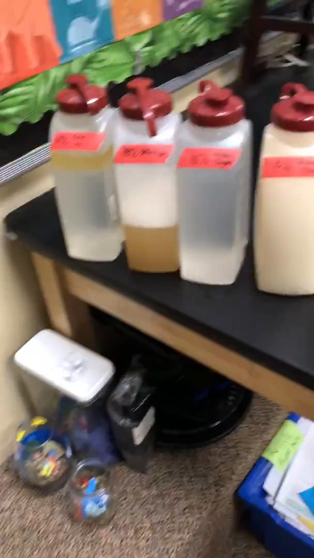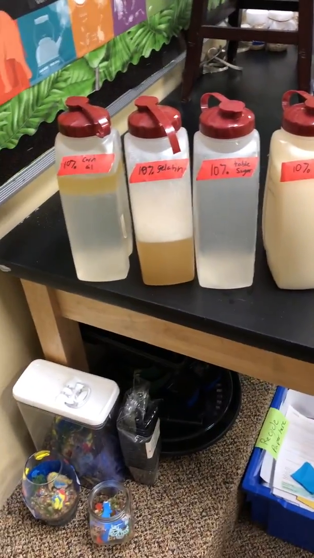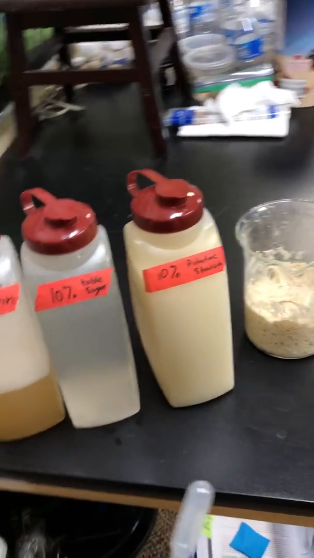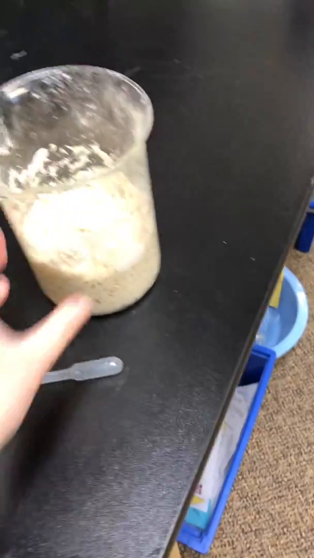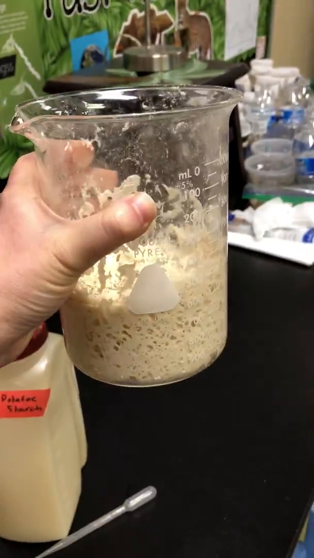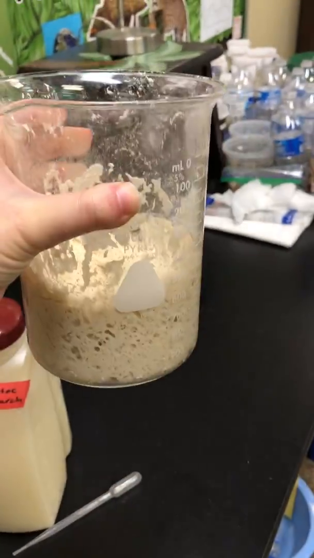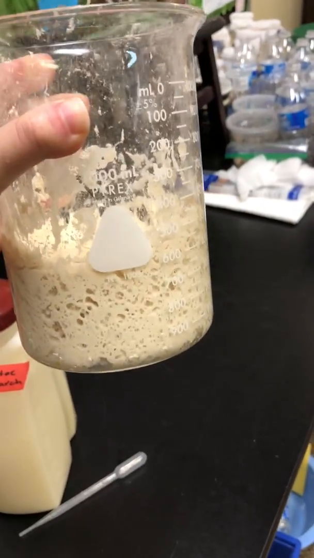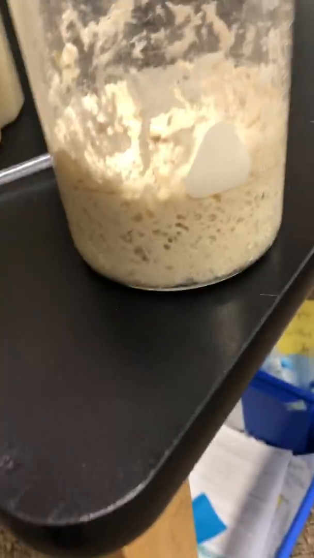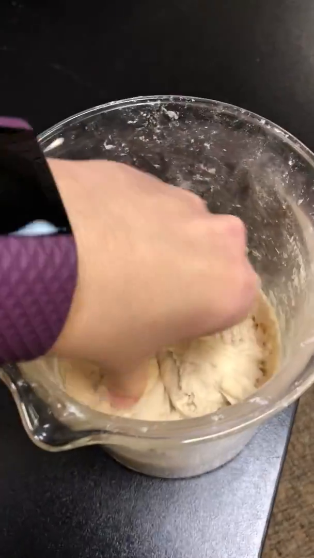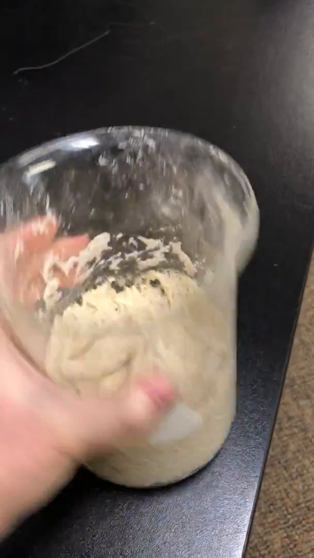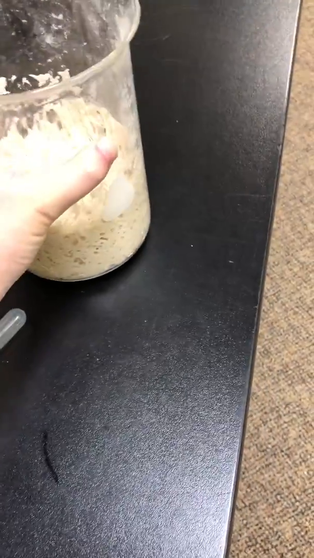So over here I have my stock solutions. Basically, I've mixed 10% of the different possible food types you can feed your yeast. And we also have the dough. So again, this is what it looks like when the yeast has been eating the sugar found in flour. And so you can see all these air bubbles. You can see that the dough has become elastic. And so again, we know yeast is alive. We know it produces carbon dioxide.